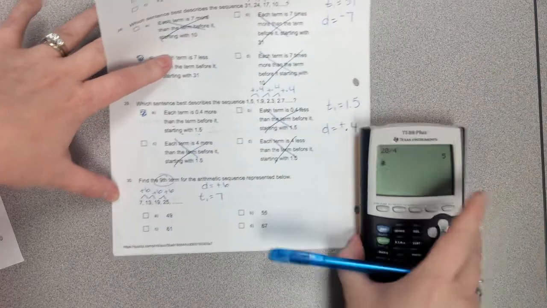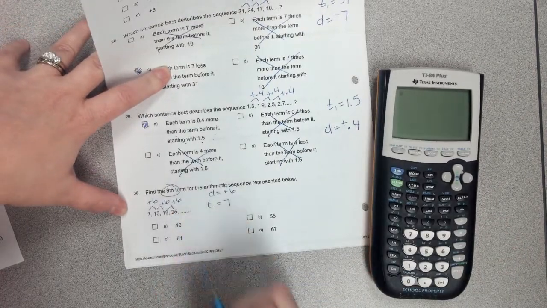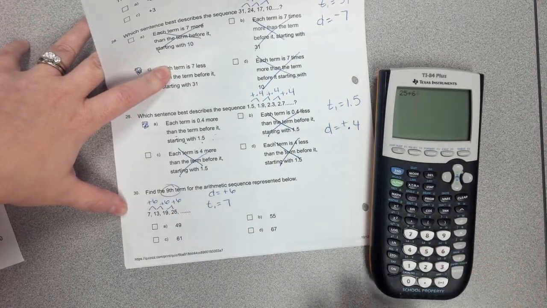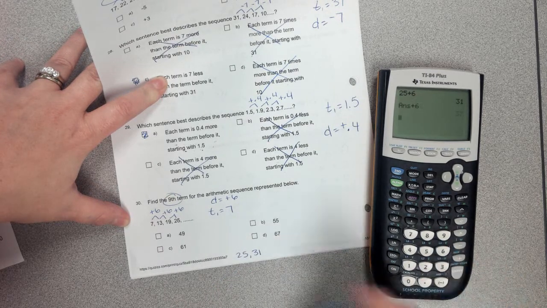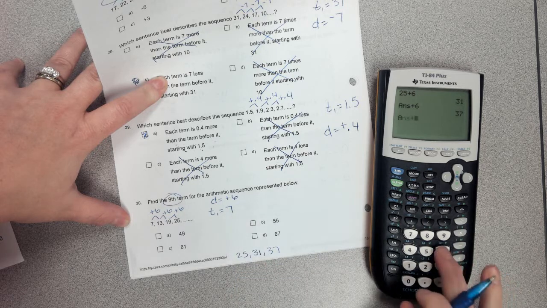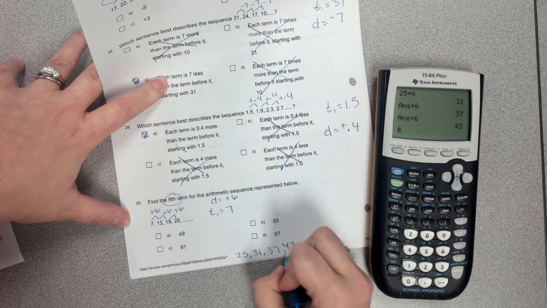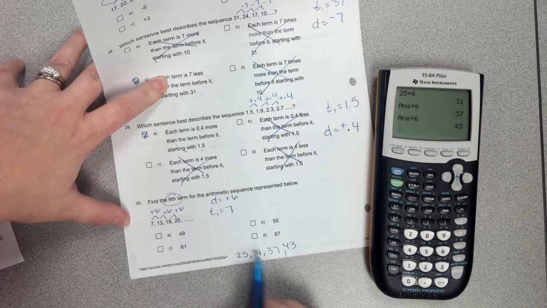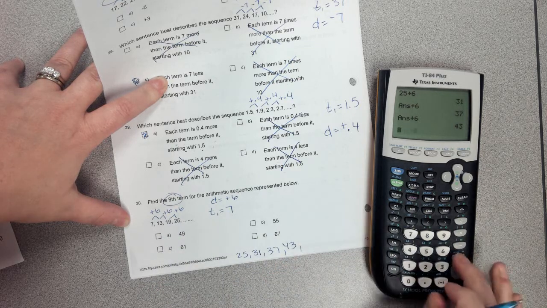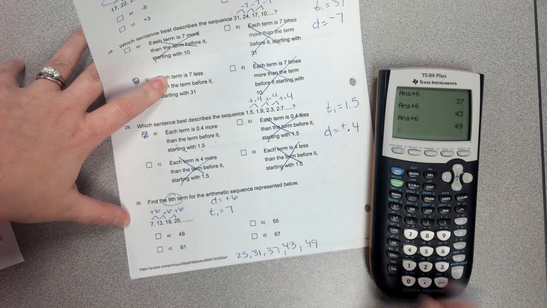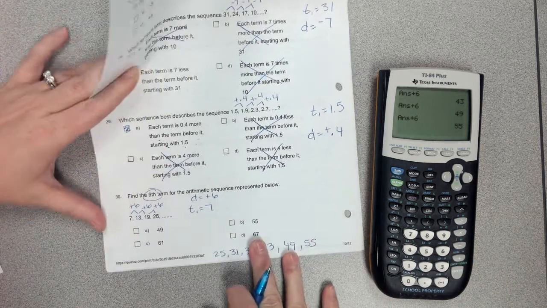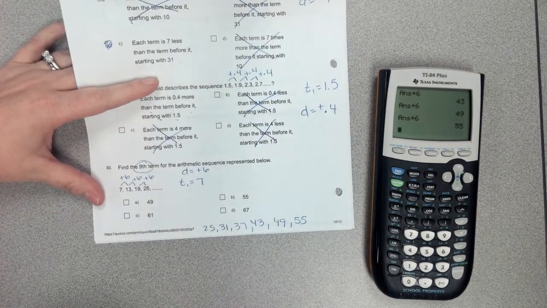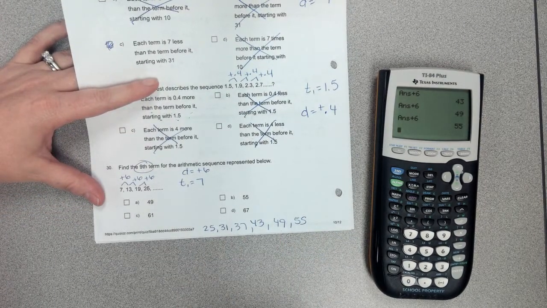Now, I could take my calculator and say, I want 25, 25 plus 6. Okay, so we went from 25 to 31 plus 6 to 37 plus 6 to 43. What is that? 1, 2, 3, 4, 5, 6, 7, 8, and 9. We got the right answer. But what if I was asking you for like the 100th term? That would take us a long time. So we're going to write it with explicit and do a little math.